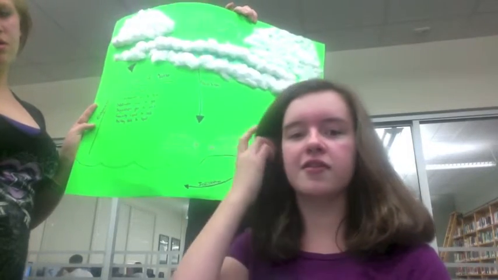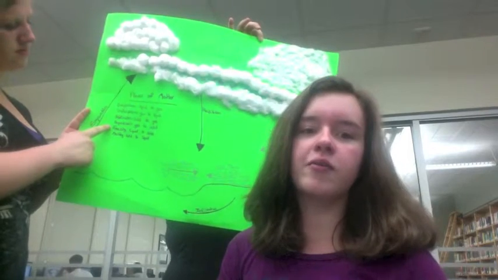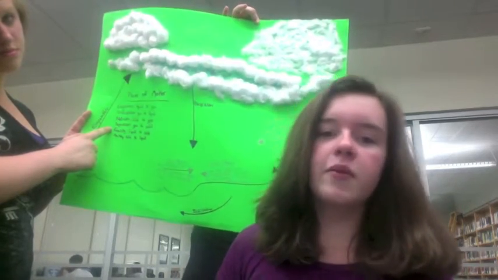A gas has no set shape and its molecules are moving very fast. Freezing is when a liquid turns to a solid. The molecules in a solid are moving very slowly, and in a liquid they are moving slower than a gas but faster than a solid. Melting is when a solid turns into a liquid. Sublimation is when a solid changes directly to a gas, and deposition is when a gas changes directly to a liquid.